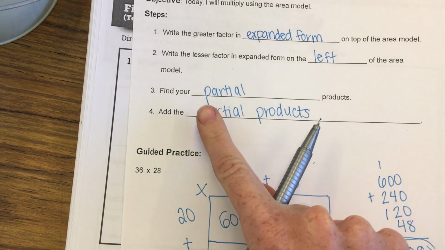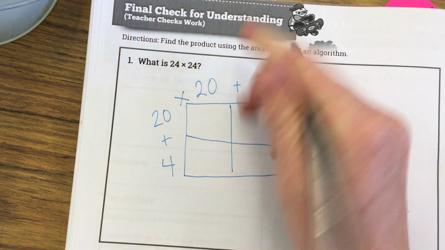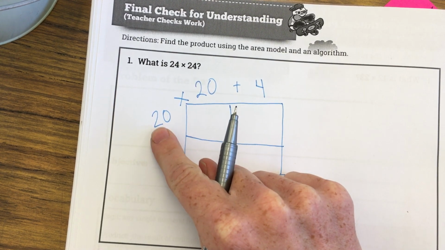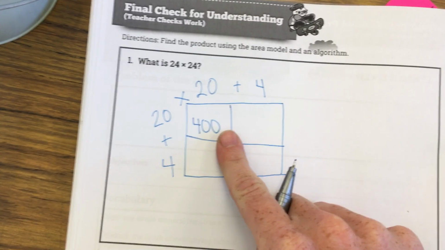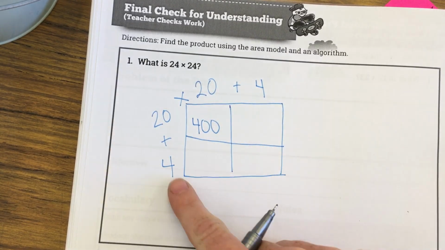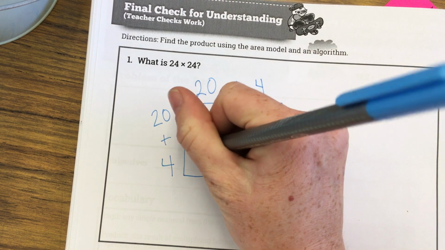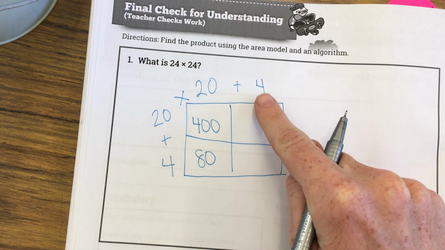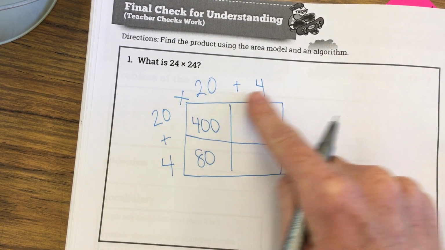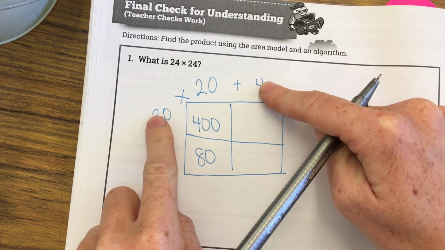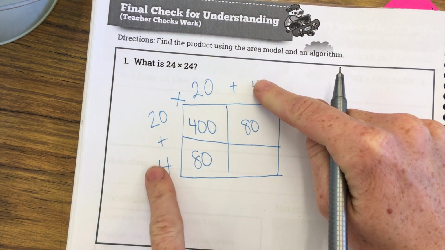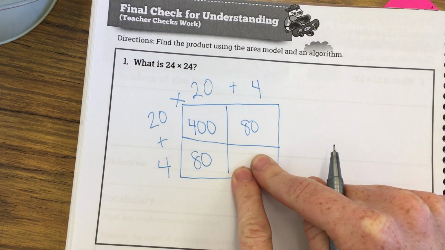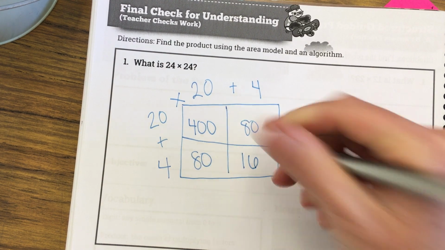Next, I need to find my partial products. So I need to multiply 20 times 20, which gives me 400. That's my partial product. Now I need to do 20 times 4, which is 80. Next, I'm doing 4 times 20, or 20 times 4. It's wherever these 2 numbers meet up, which is also 80. And then finally, I have 4 times 4, which is 16.